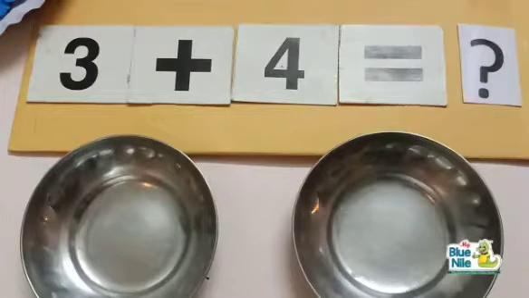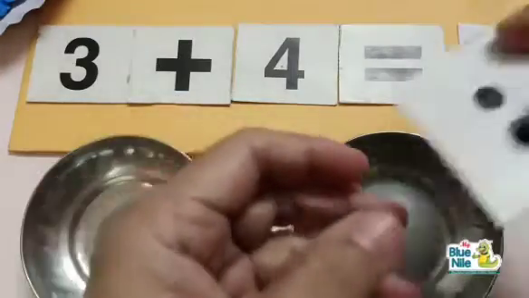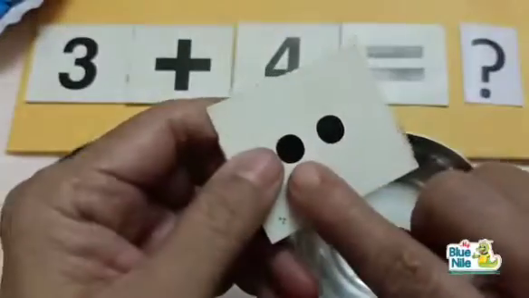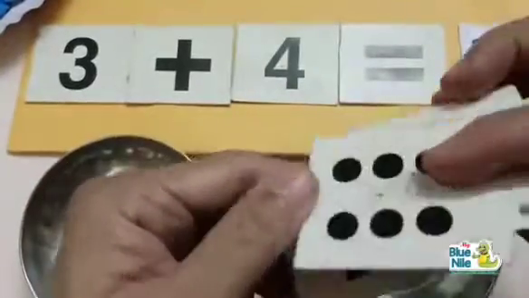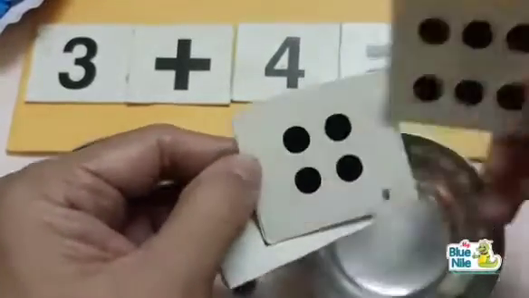Let us introduce single digit addition to our little ones. Now what you will need for this is digits with dots on one side and number on the other side. So I have made some numbers with dots on one side and number on the other side. Okay, this is what you will need.